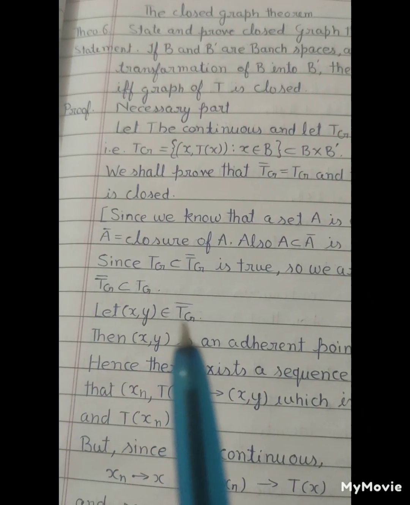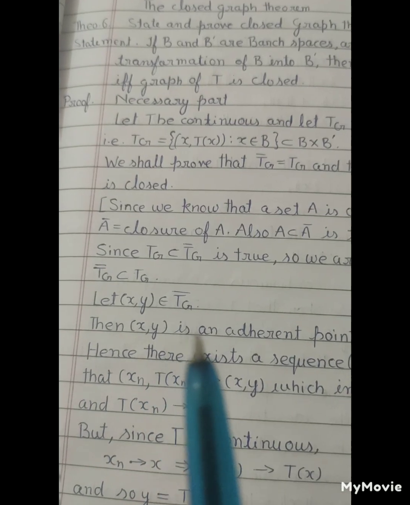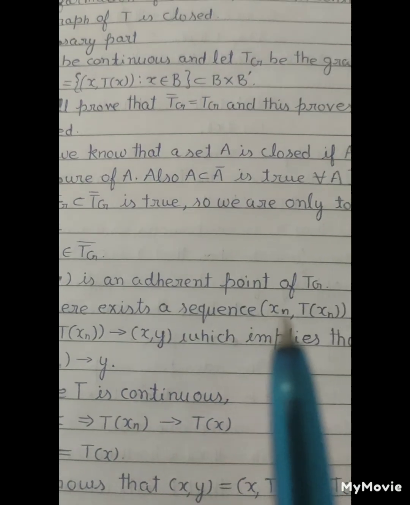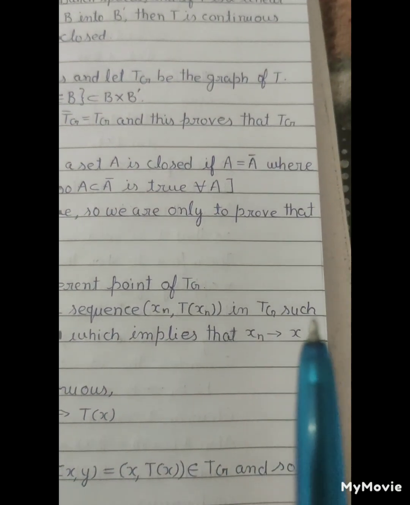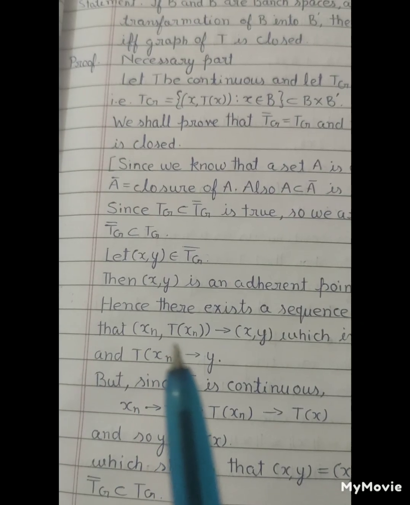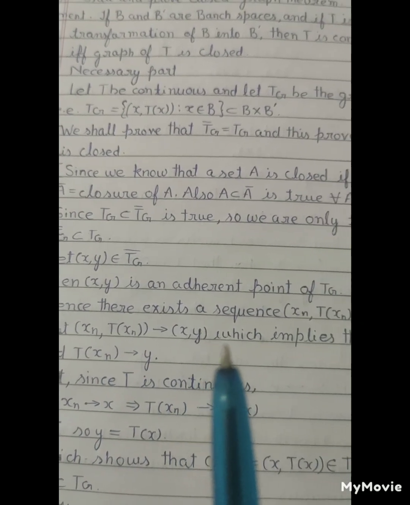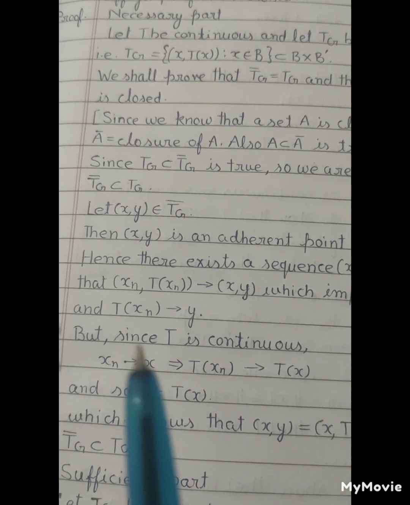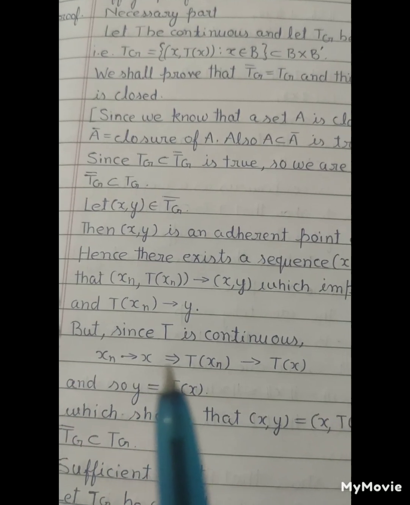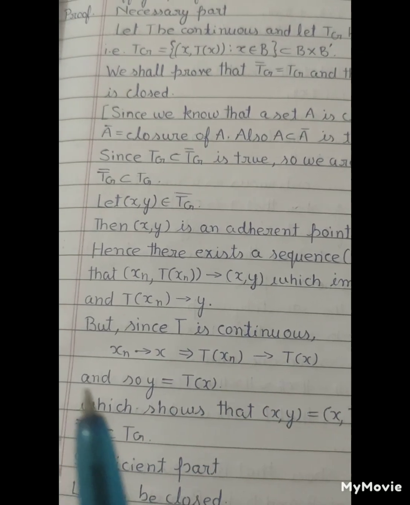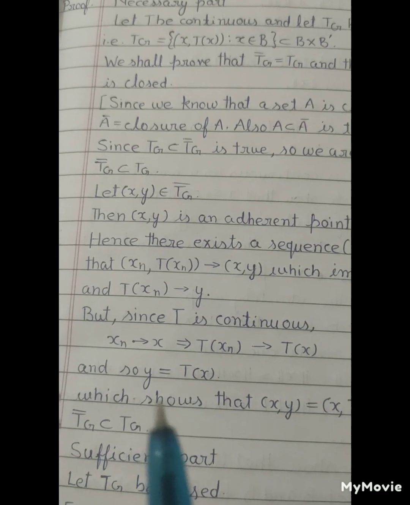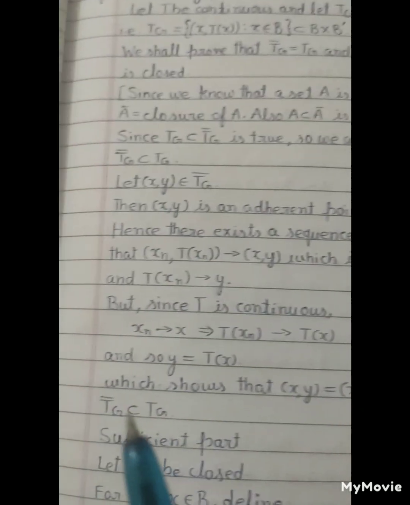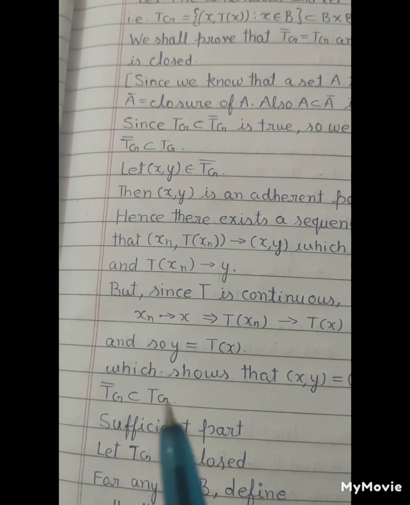Let (x, y) belong to T_g bar, the closure. Then (x, y) is an adherent point of T_g. Hence there exists a sequence (x_n, Tx_n) in T_g such that (x_n, Tx_n) tends to (x, y), which implies that x_n tends to x and Tx_n tends to y. But since T is continuous, x_n tends to x implies Tx_n tends to Tx, and so y equals Tx, which shows that (x, y) equals (x, Tx) belongs to T_g, and so the closure of T_g is a subset of T_g.